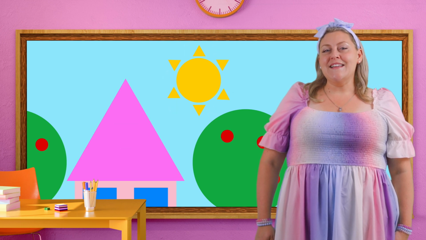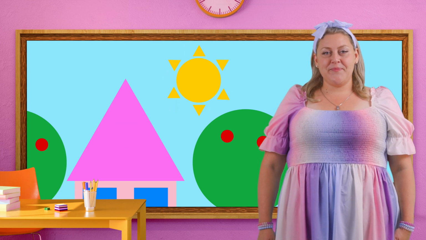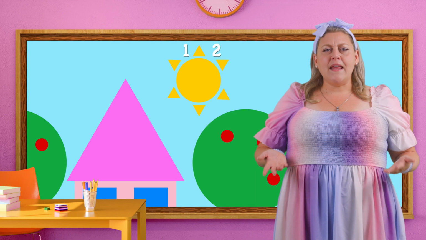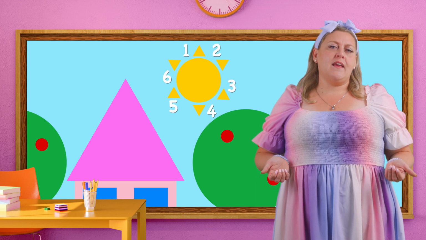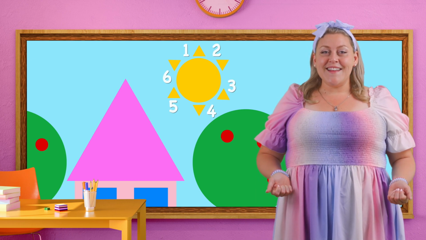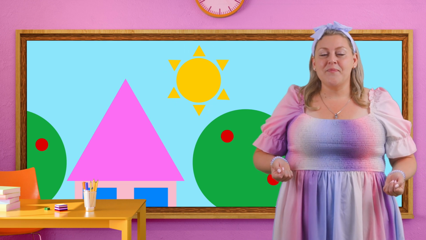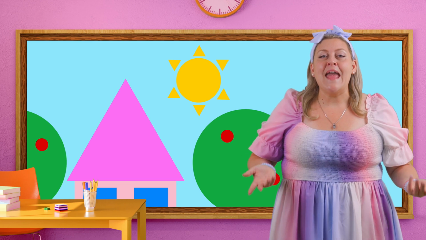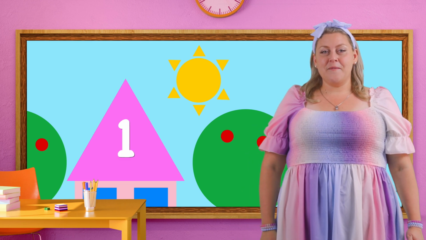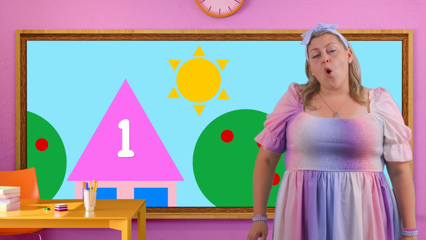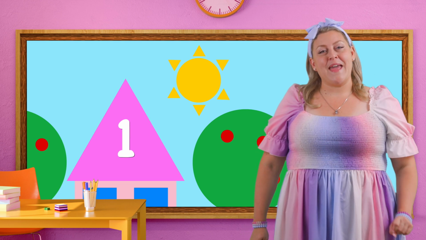I see pink and yellow triangles too. How many yellow triangles do you see? 6? Great! I see 6 yellow triangles too. And how many pink triangles do you see? Yes, I only see 1 pink triangle.